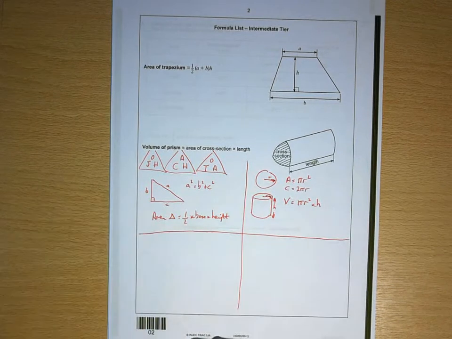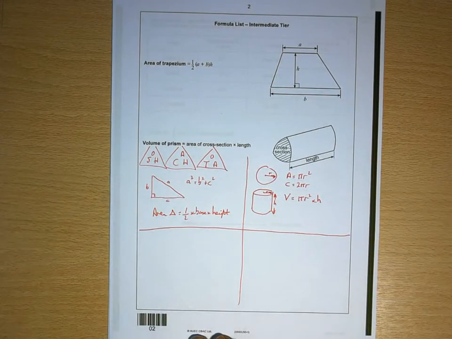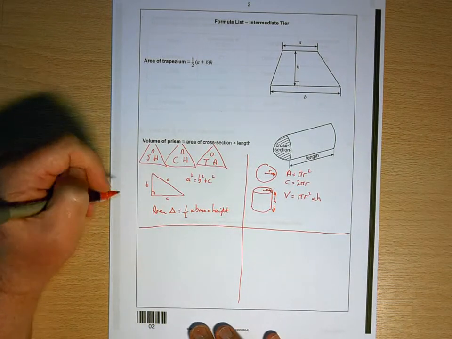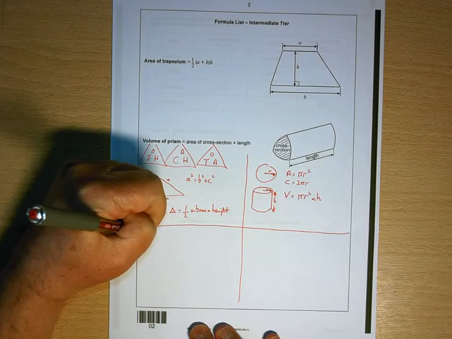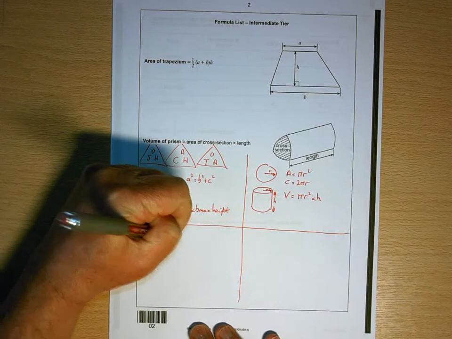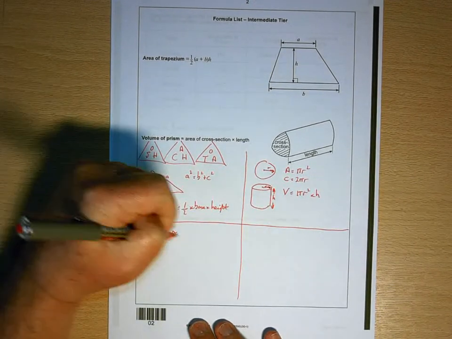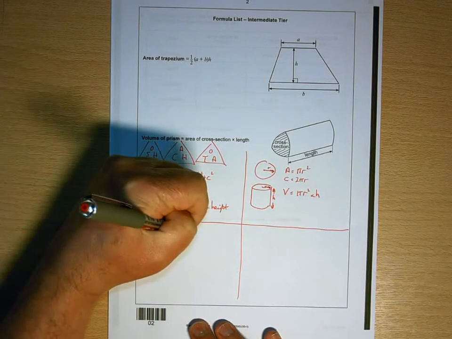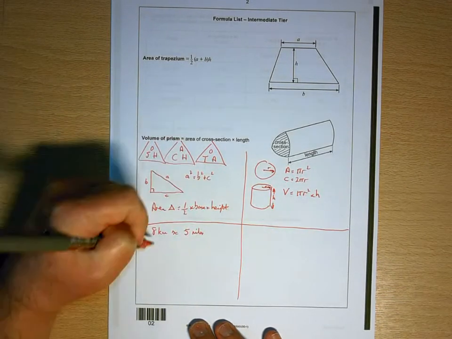Okay, in this section, which could well come up on a paper 1, we've got some imperial and metric equivalences to remember. The first one links distance, kilometers in metric. 8 kilometers is approximately 5 miles.